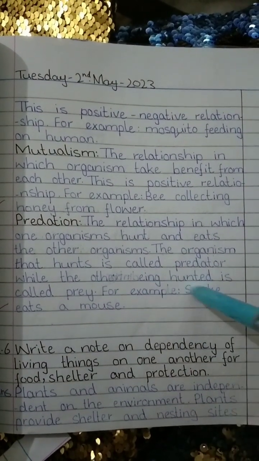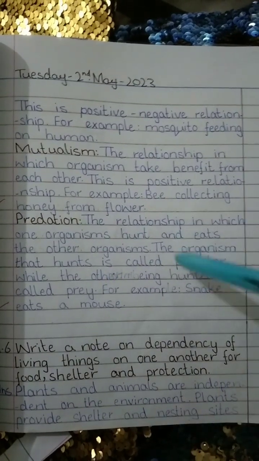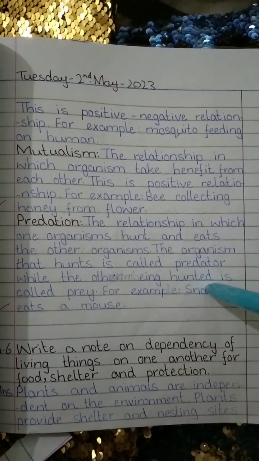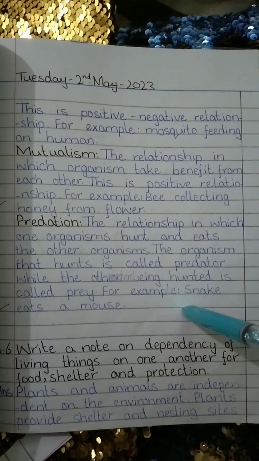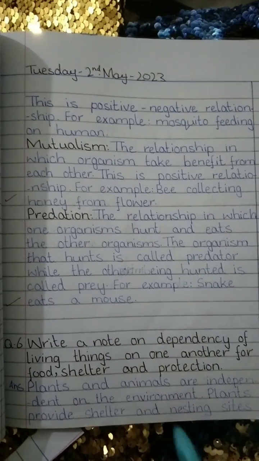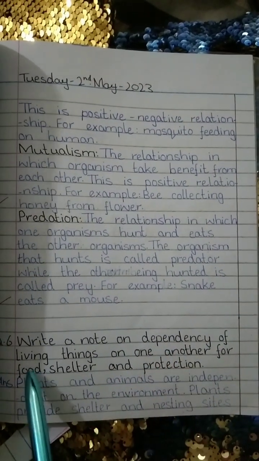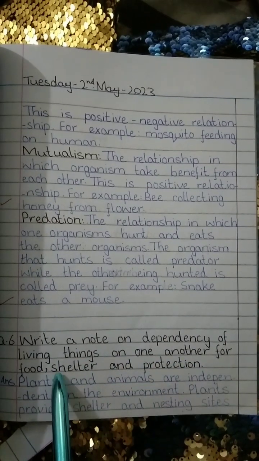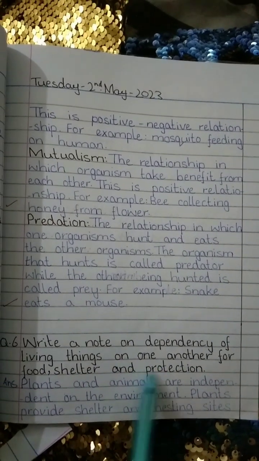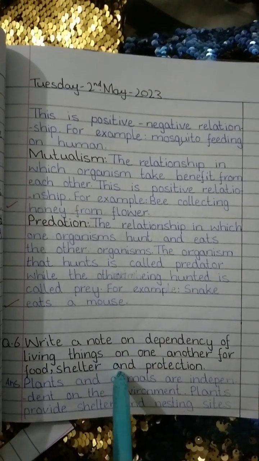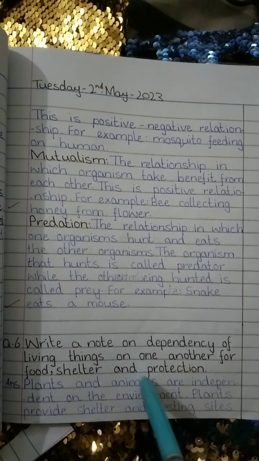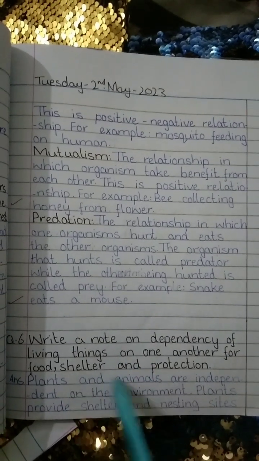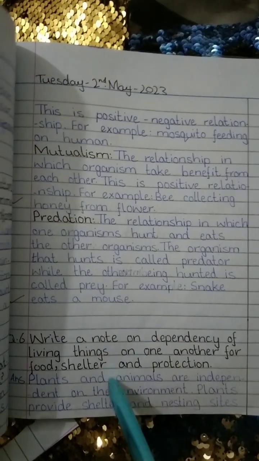the other being hunted is called prey. For example, snake eats a mouse. Question number 6. Write a note on dependency of living things on one another for food, shelter and protection. That means if a living thing depends on another animal or other living things for food, shelter and protection, then write a note about it.